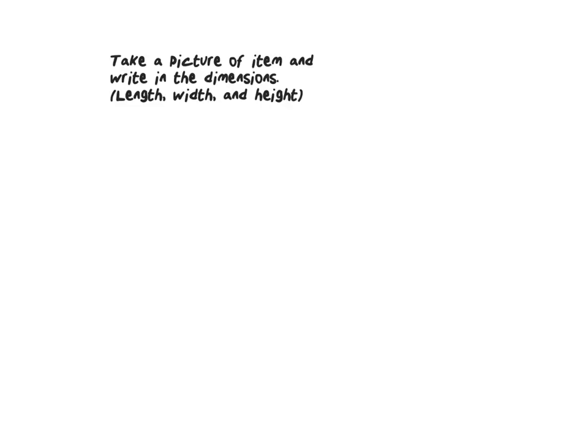All right, so you found your item and you've measured it. What you're going to do next is go into Explain Everything, and there is a plus button on the side of your screen. If you are creating your own video, you'll get a plus button, so you're going to press the plus button and take a picture of whatever item it is that you measured.